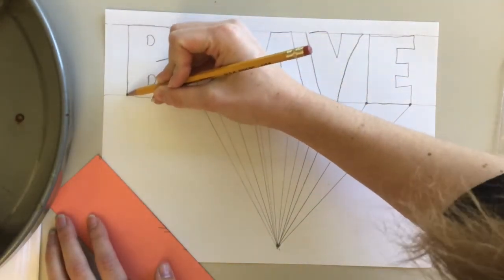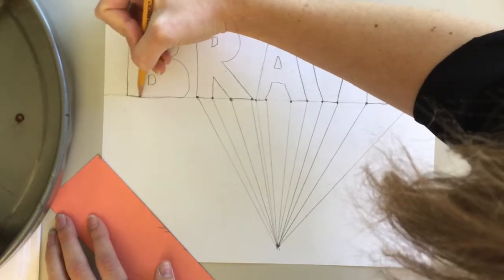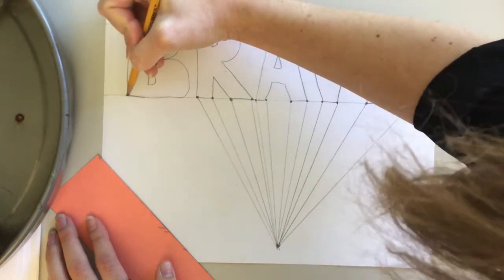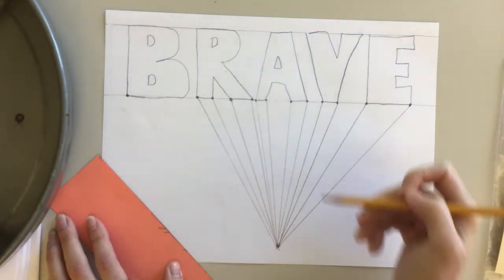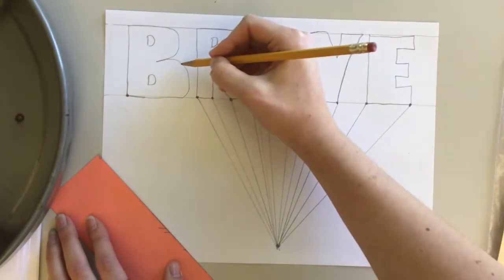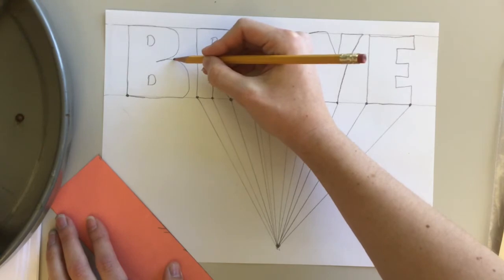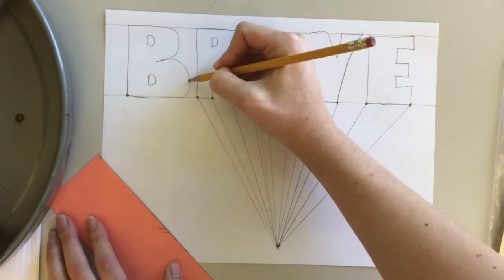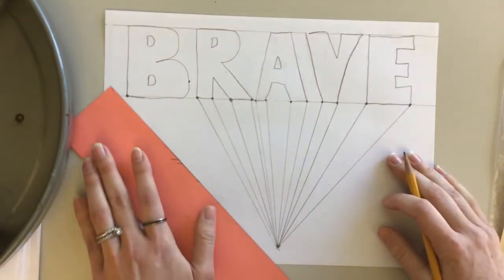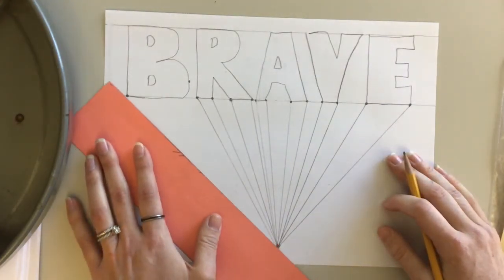You see that this line here and this line here meet right here, and I would put a point. But any curved object, you need to look for the widest part of the curve. So obviously the widest part of the curve isn't here, it is here. So I'm going to put a dot right there, and that is where I'm going to be connecting to.